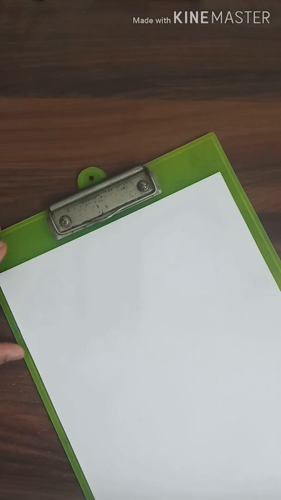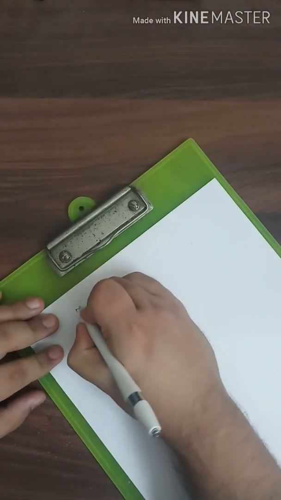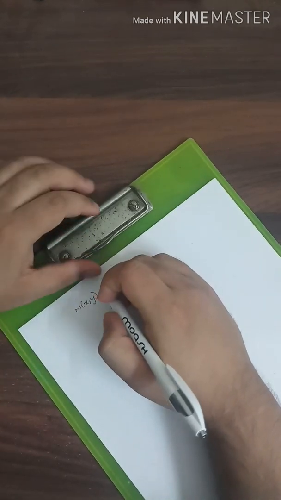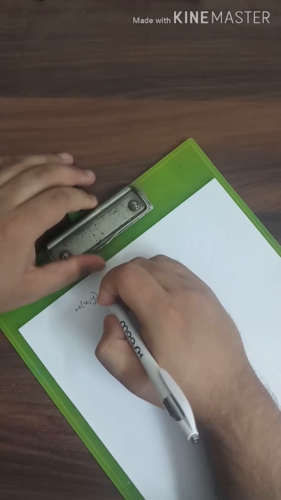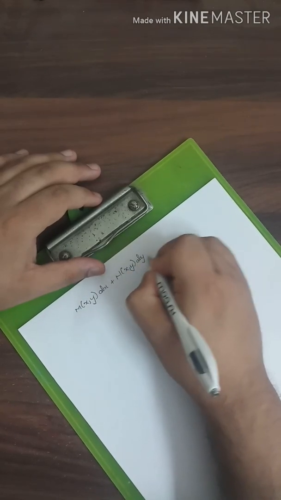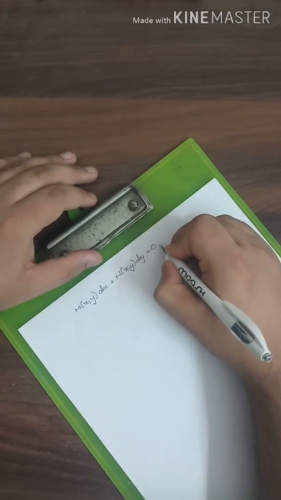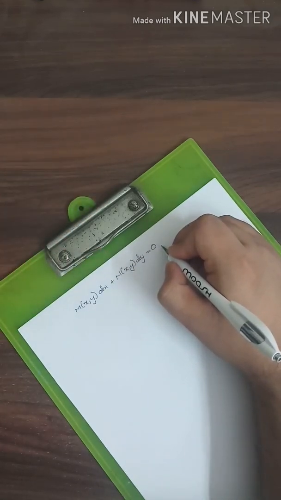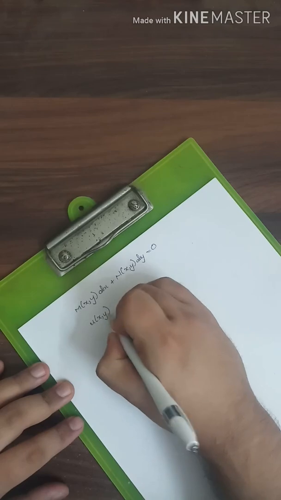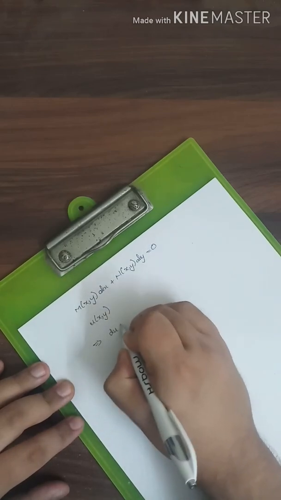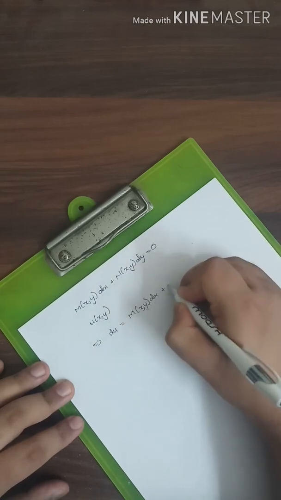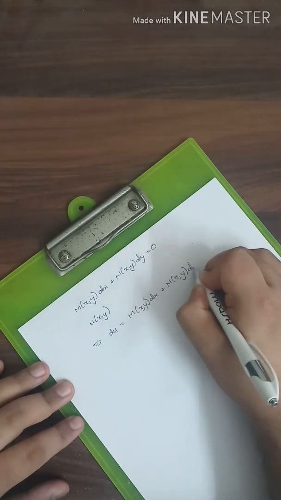A differential equation of the form M(x,y) dx plus N(x,y) dy equals 0, where M is a function of both x and y, would be considered an exact differential equation if there exists a function u(x,y) such that du is equal to M(x,y) dx plus N(x,y) dy.